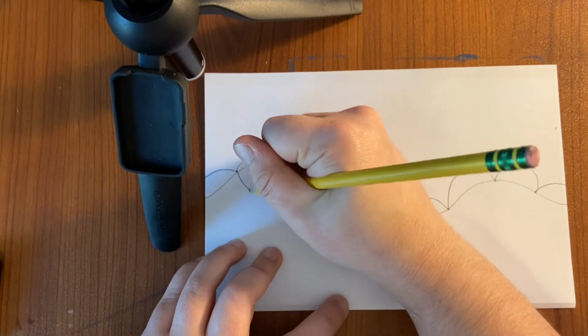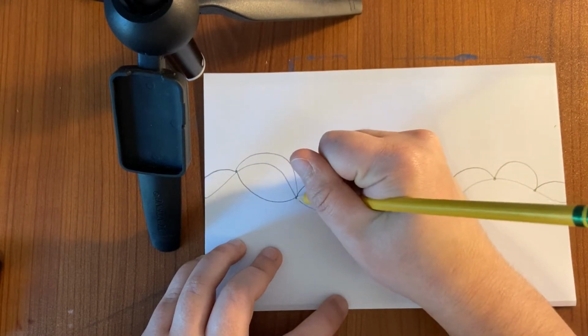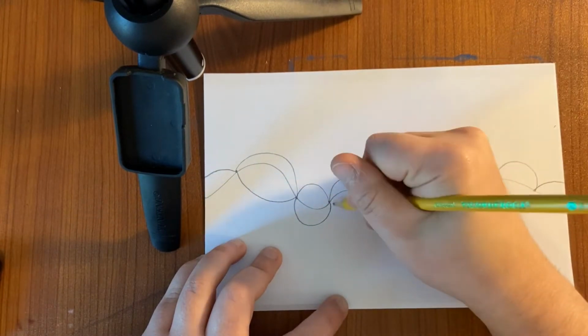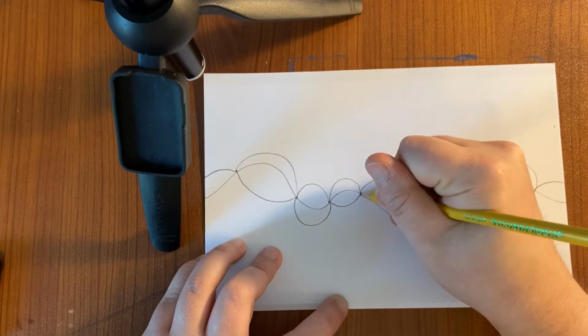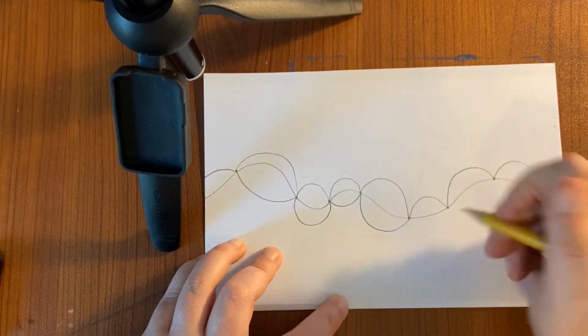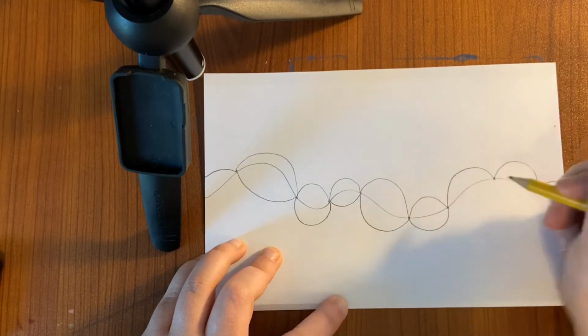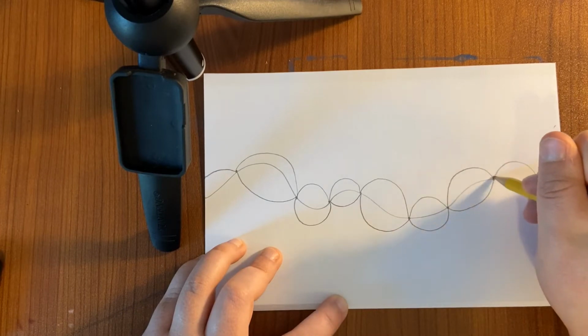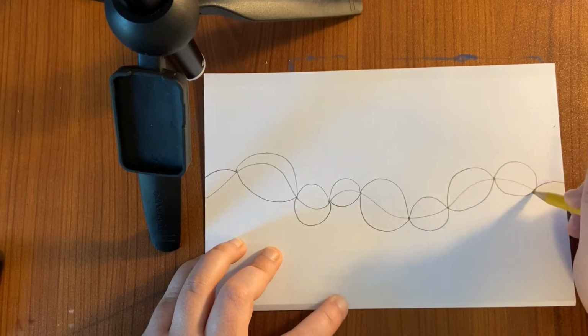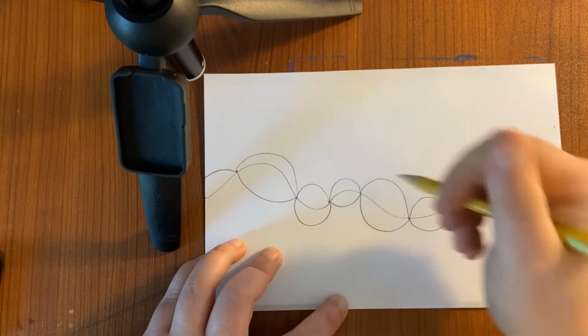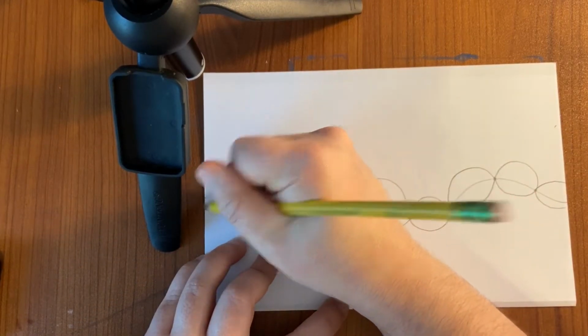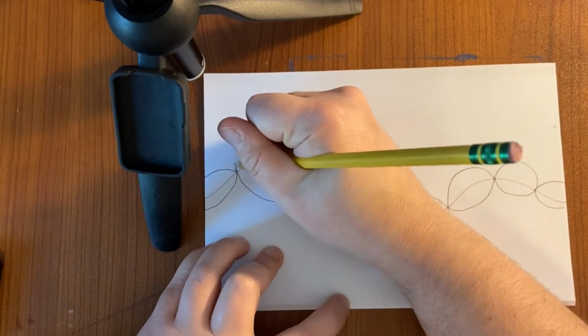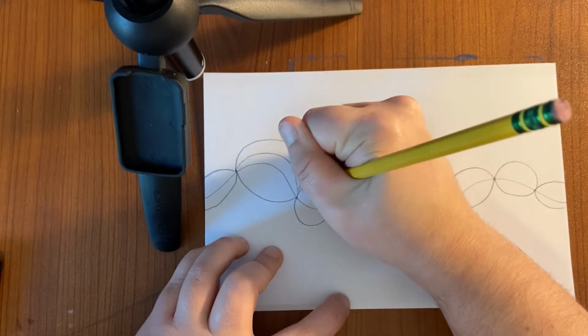Once you've done the top with all the curved lines, now you're going to go underneath that wavy line and connect these dots again with another curved line. Also make sure that at the edge of your wavy line, at that last dot, you have a curved line that touches the edge of the paper.